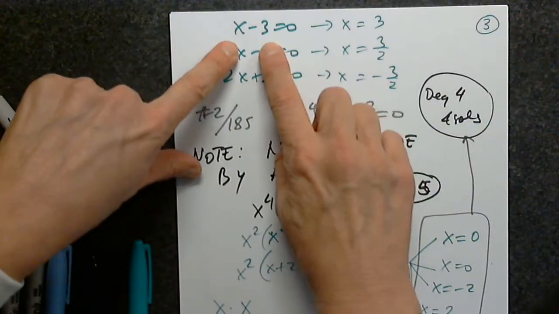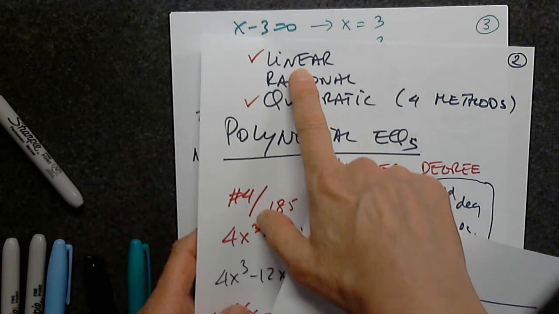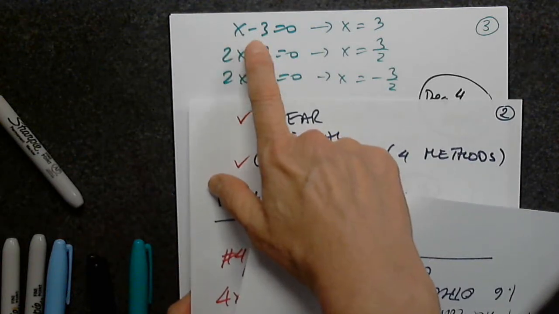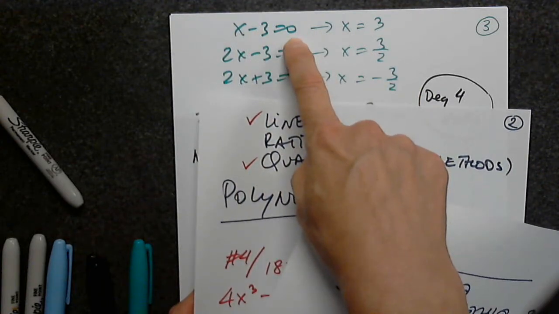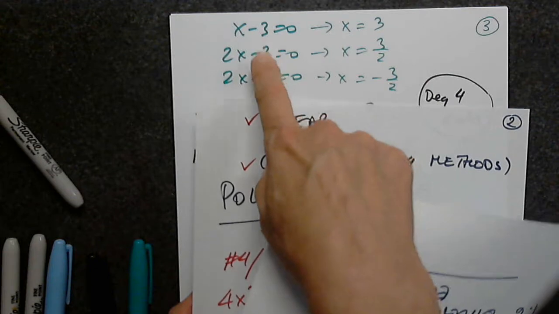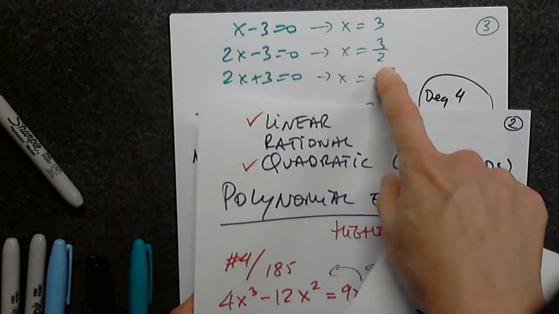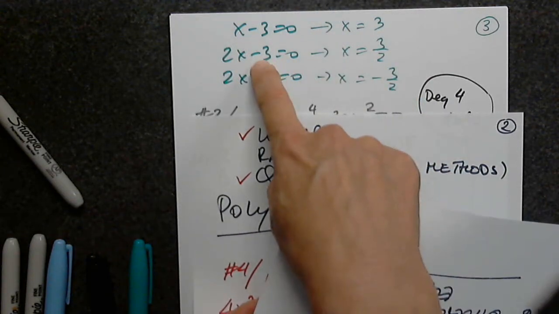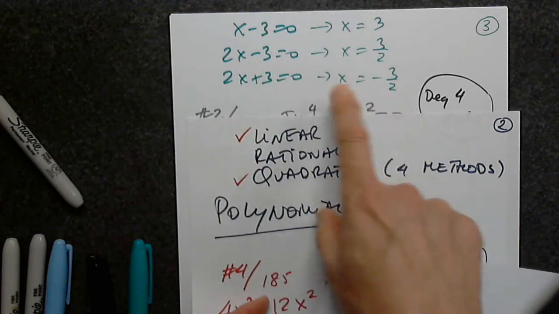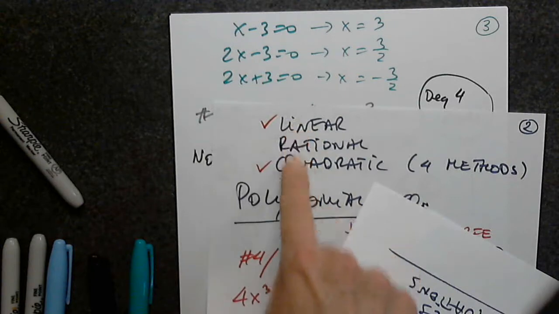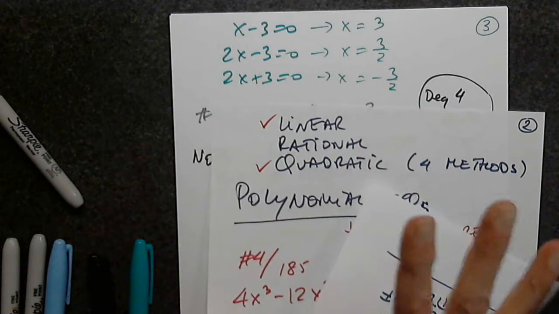Okay. This is a linear equation that we know from a long time ago, right? So when I solve x minus 3 equals 0, I have to move the -3 to the other side, and I get 3. Only 3 minus 3 will be 0. Right. Okay. 2x minus 3 is 0. I move -3 to the other side and divide by 2, and I get 3 halves. It was negative here, it becomes positive. Here it was positive, I move it to the other side, it becomes negative, and I divide by 2. So that's why I listed these that we already know.